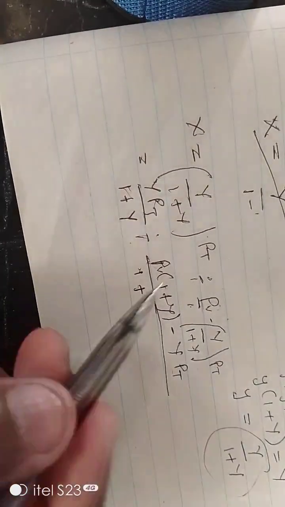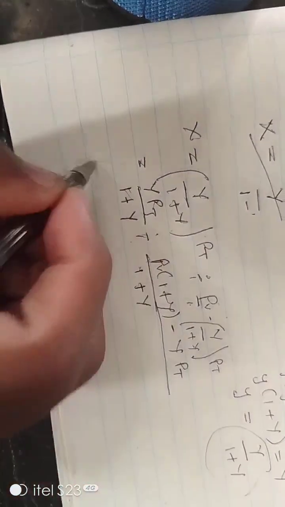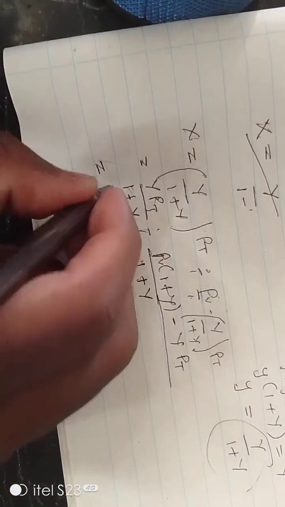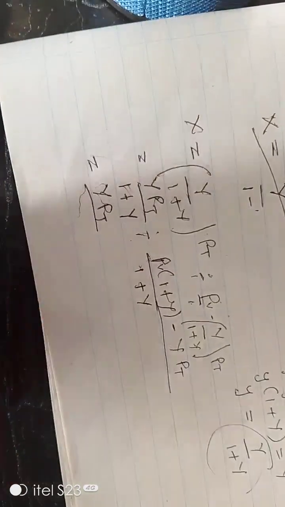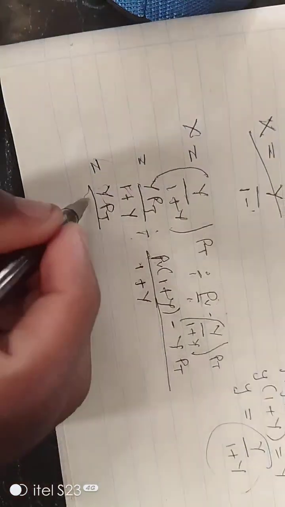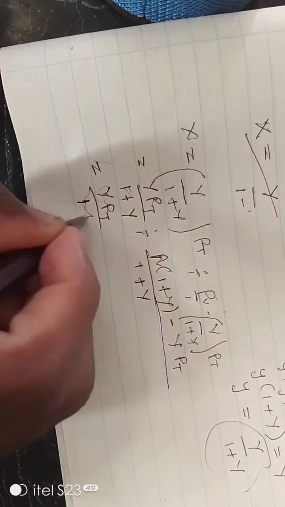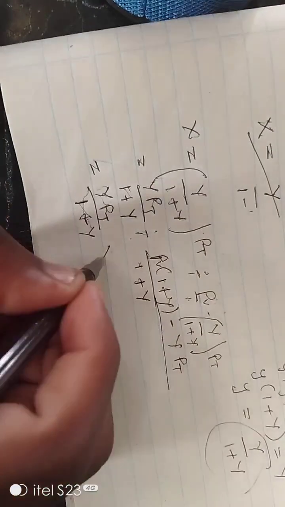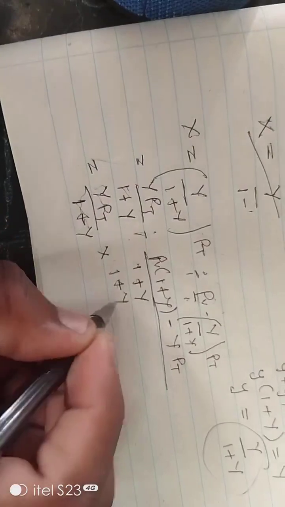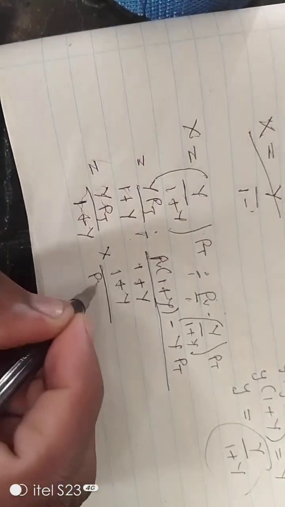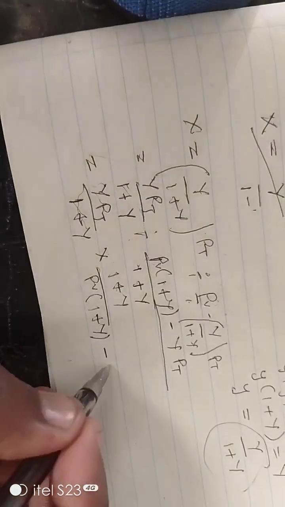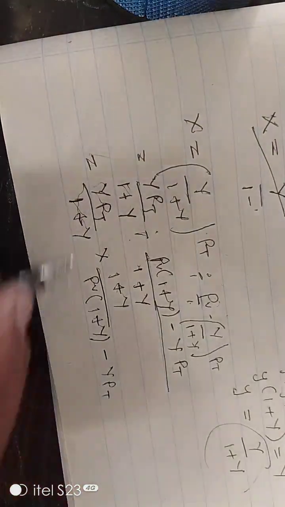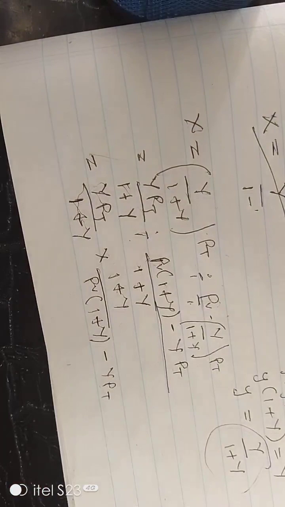So now we invert. When we invert, what do we get? We say Y PT over 1 plus Y multiplied by 1 plus Y over PV(1 plus Y) minus Y PT. So now we see we don't have any partial pressure, right?